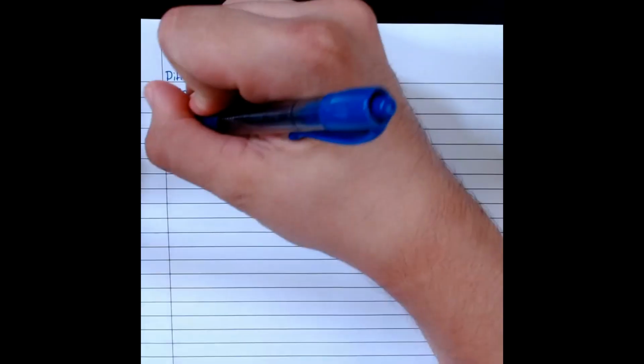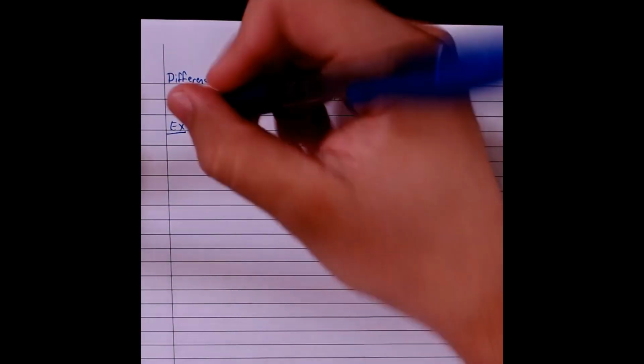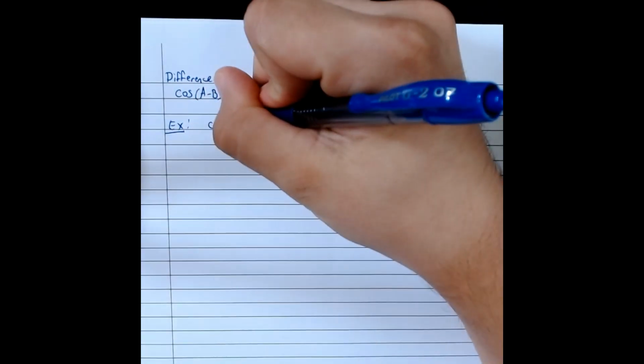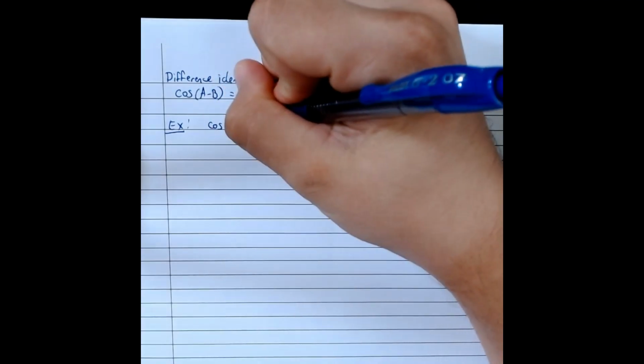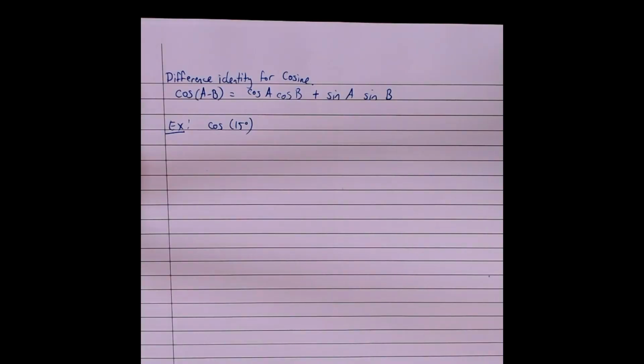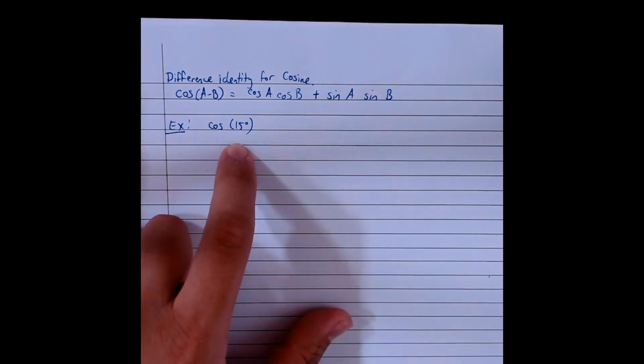All right, so let's consider an example here. Let's say I want to find the cosine of 15 degrees. You say, okay, well, let's just go to our unit circle. Yeah, the problem is 15 degrees doesn't appear on the unit circle. There's 30, 45, 60, 90, 120. There's lots of angles on the unit circle, but 15 isn't one of them.